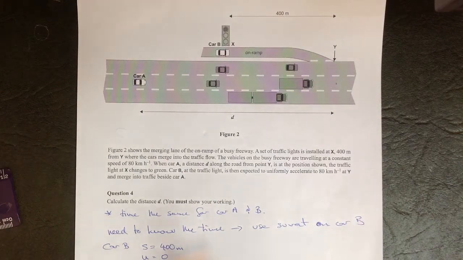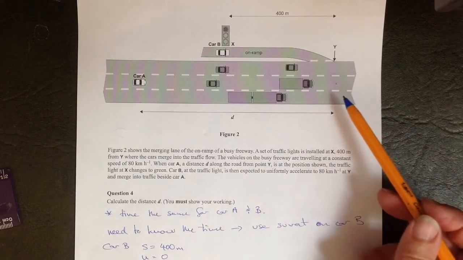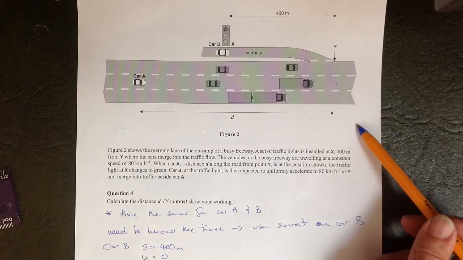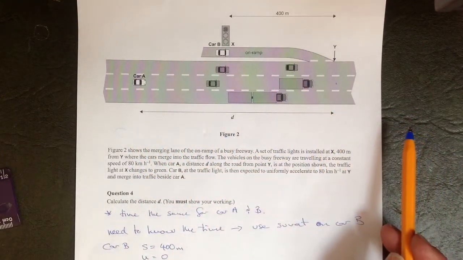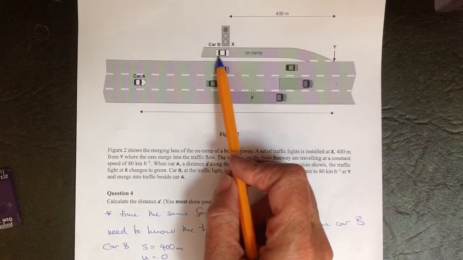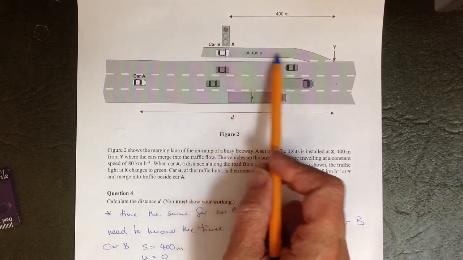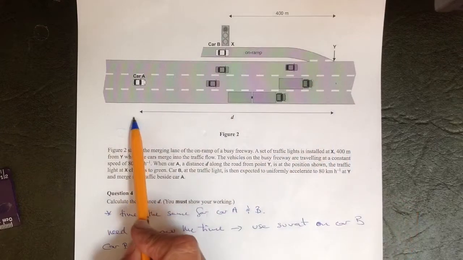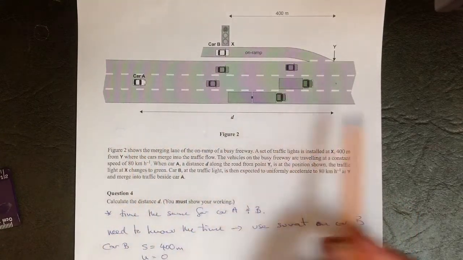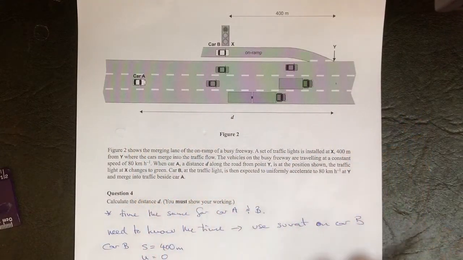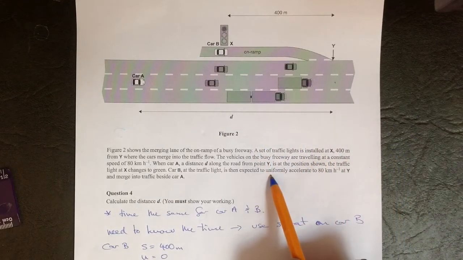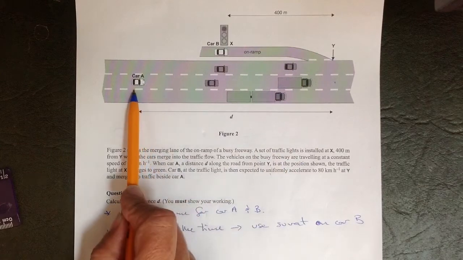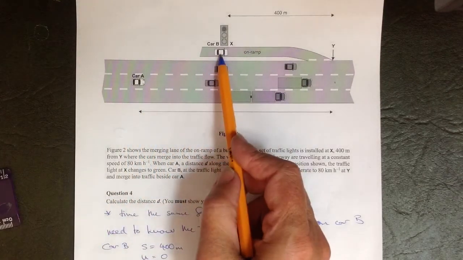Okay, the next question was difficult, and I think a lot of students had to really have a bit of a think about that. We're told that we've got car A and car B, and that car B is on the on-ramp and is going to accelerate onto the freeway, and car A is already on the freeway. Now, important pieces of information that we're told in this question is that when we start our timer, when we start our observation, car A is at this point here and car B is at this point here.